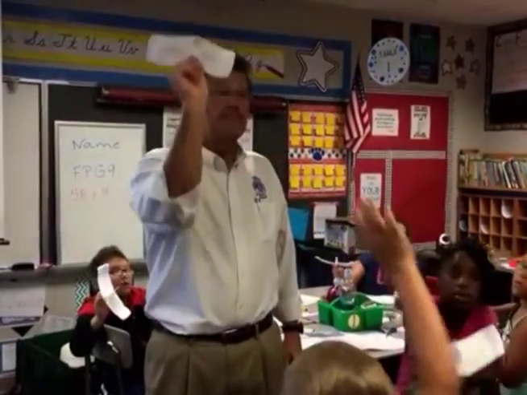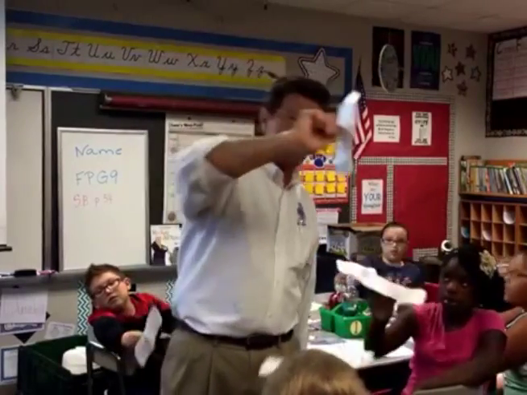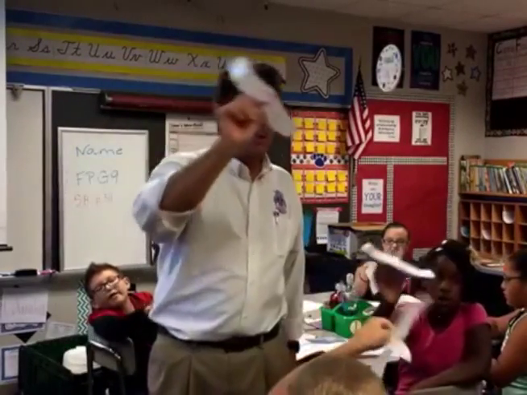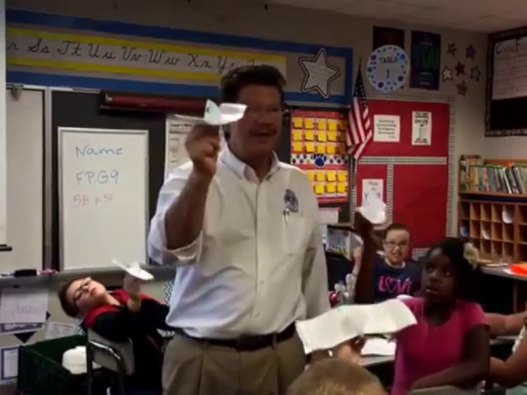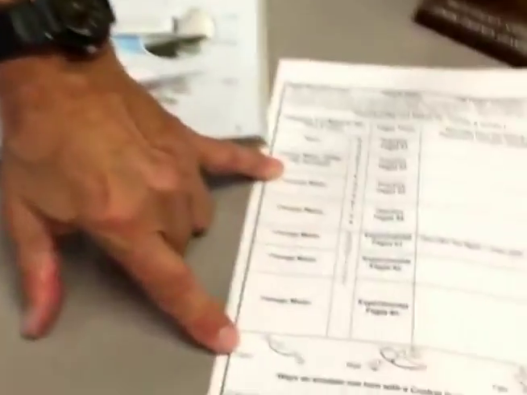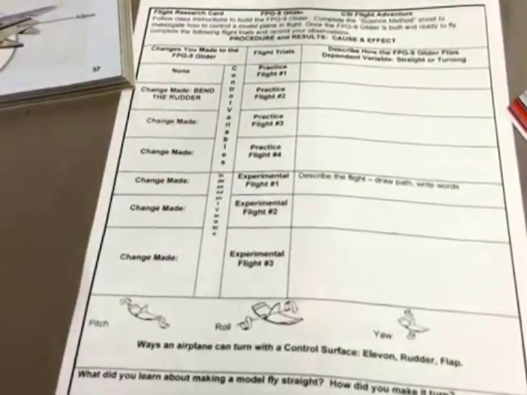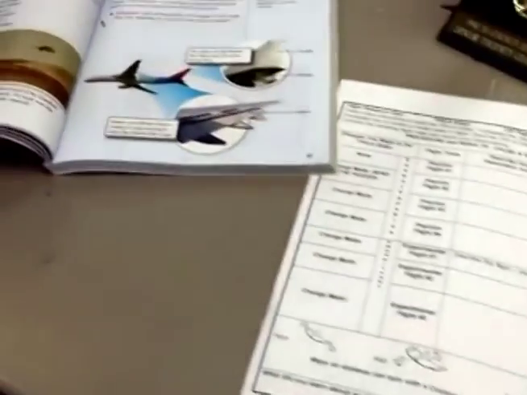What's this one called? Pitch up and down. Pitch up and down. What's this one called? Left and right. Roll. And what's this one called? Yaw. Look on your worksheet right here. On the bottom of your worksheet are the three ways: pitch, roll, and yaw. Got that? Okay, now look back in your books on page 56.